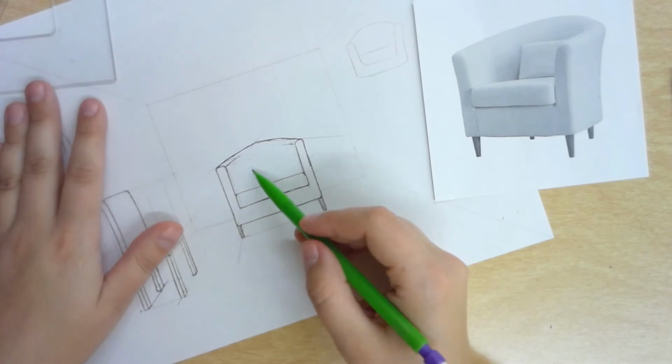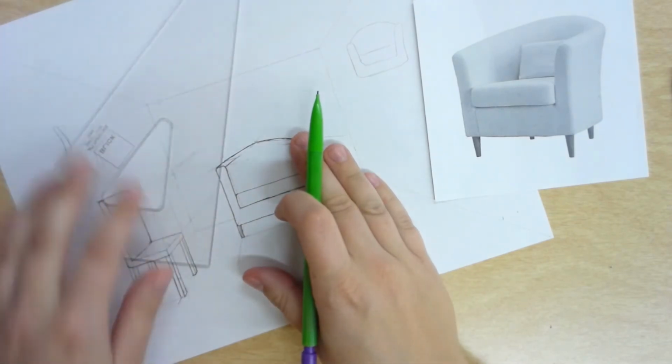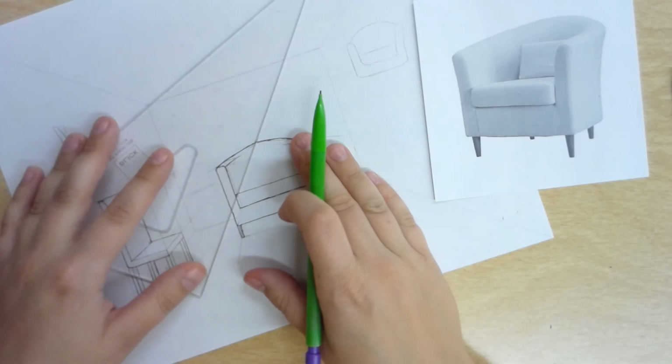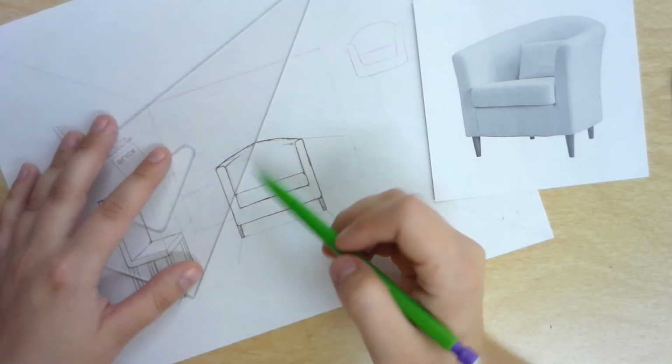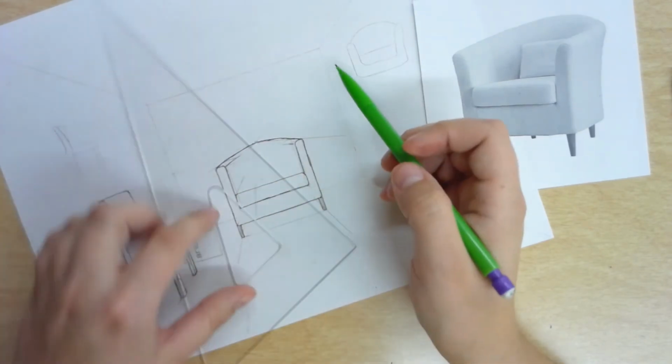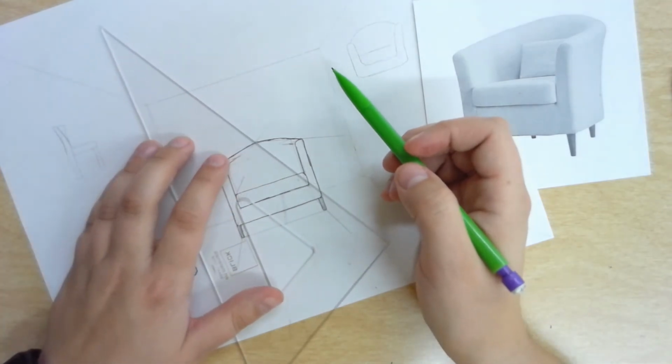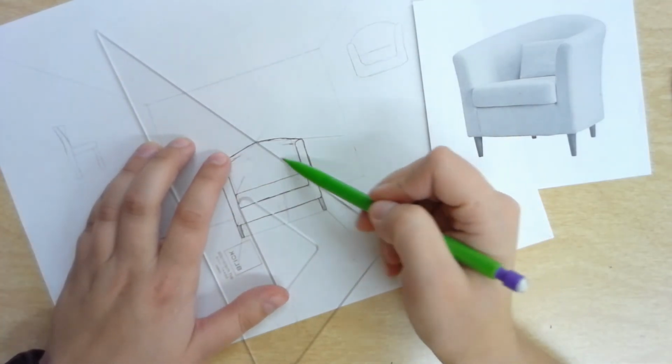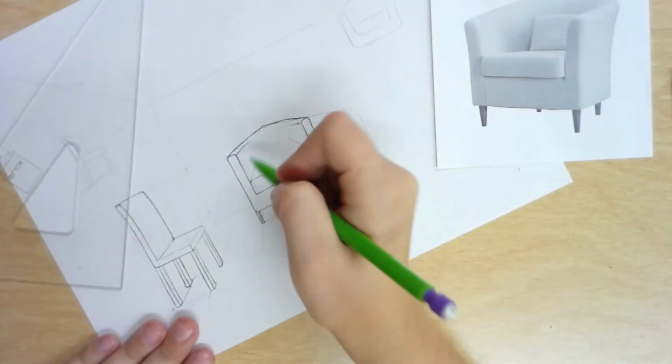Okay. And then to finish the top edge of my cushion, my cushion is a flat surface that's going further away. So if I want something parallel with the floor, but looking like it's going further away, I need to use those orthogonals, okay? And this is how I'm going to get the rest of my cushion to complete the illusion of being 3D with my chair itself, okay?